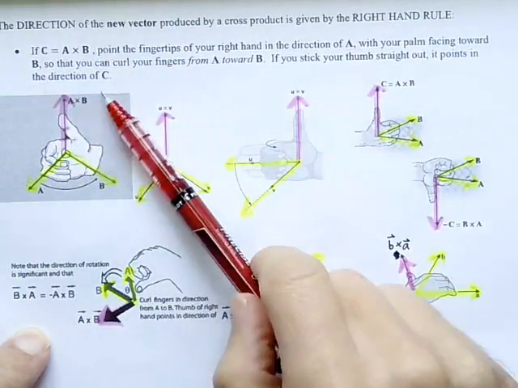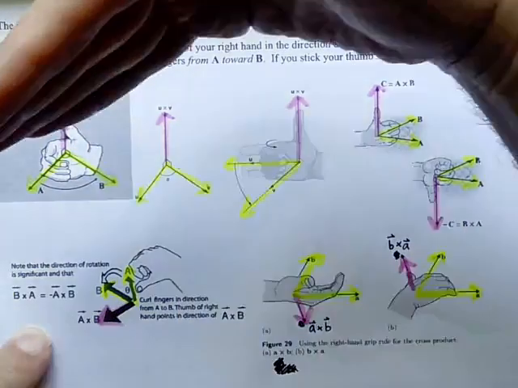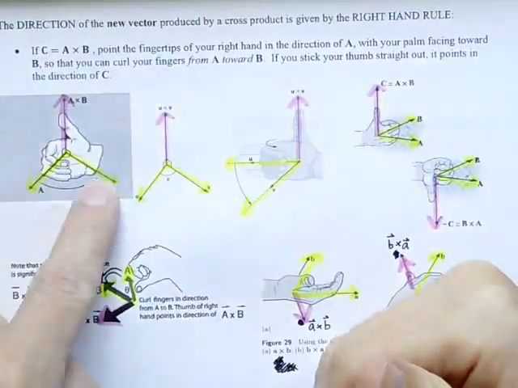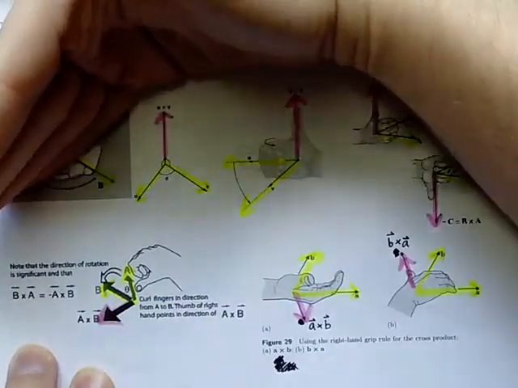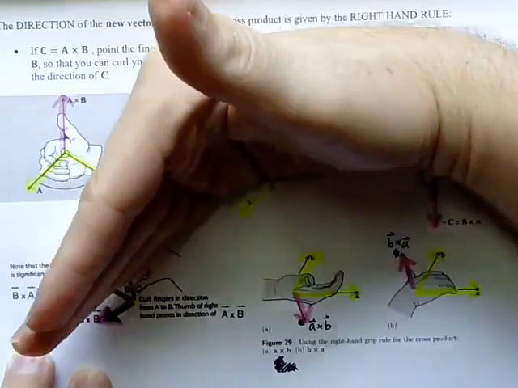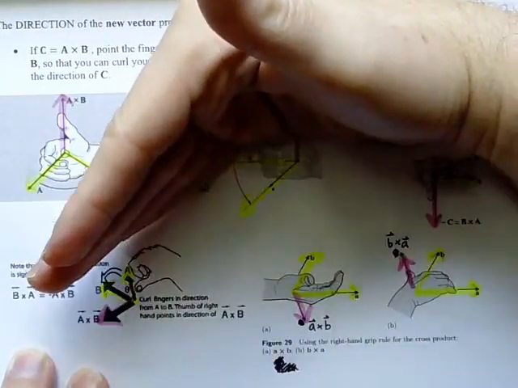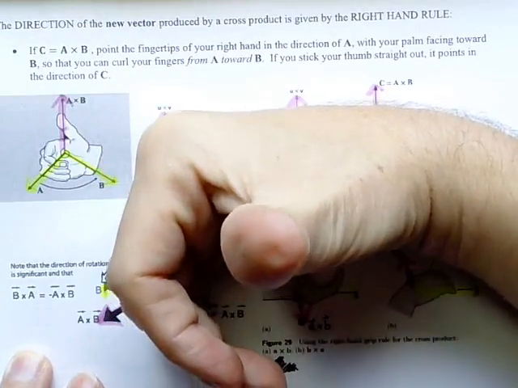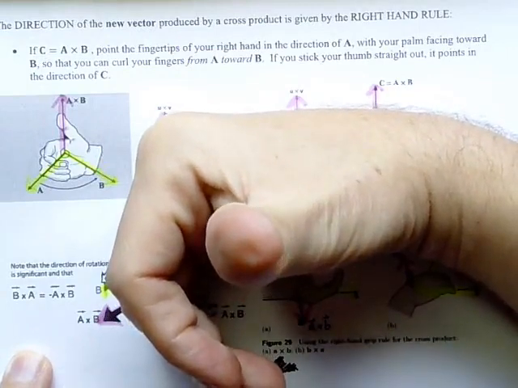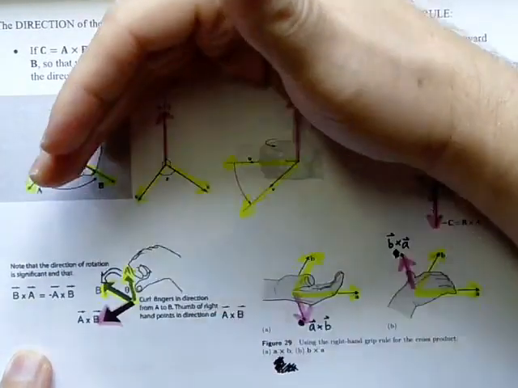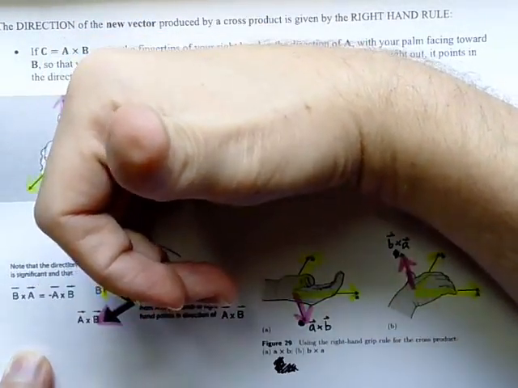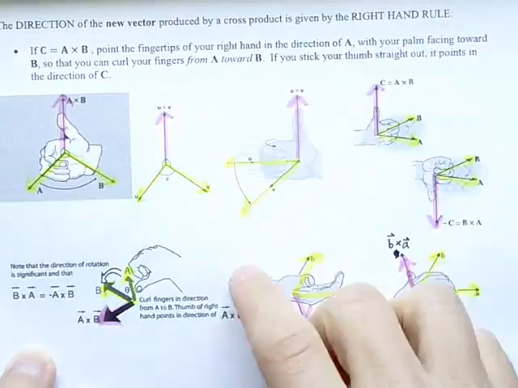And then if you stick your thumb straight out, it will point in the direction of our new vector C. So I take my fingertips, point them in the direction of A, looking at this diagram, with my palm facing towards B, curl my fingers in the direction of B, and my thumb sticking straight out will point in the direction of C, straight up. So if A was this way, and I curl my fingers towards B, C would be up. Let's look at a few more.